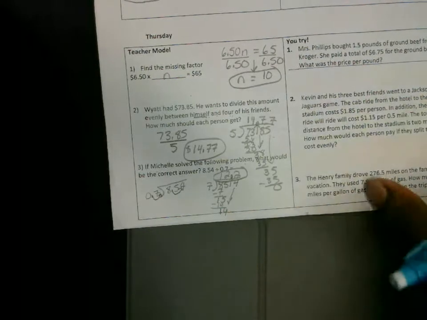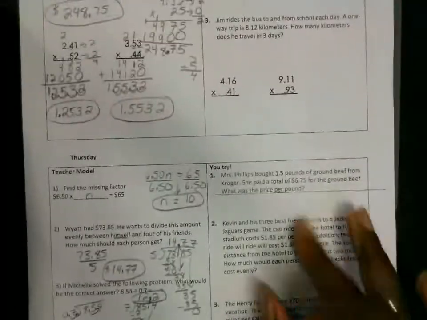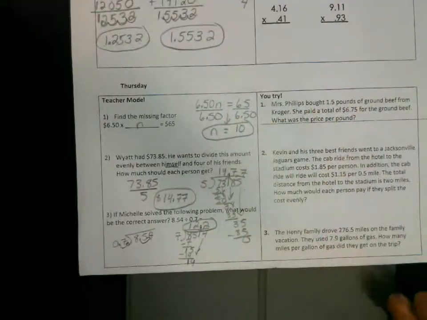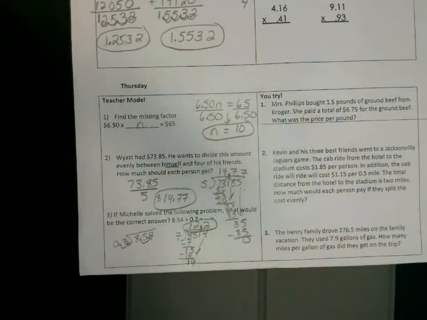So you have 3 problems here to try on your own. 3 word problems there. Please make sure that you read the problems and decide which operation you're going to use, if you're going to write it as an equation, if you're going to use division or multiplication, or a combination of those. You might have to use a combination of those.